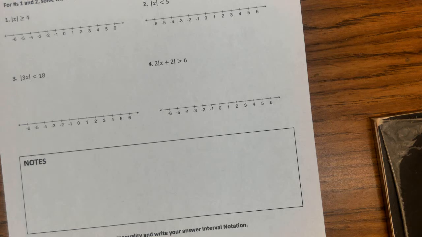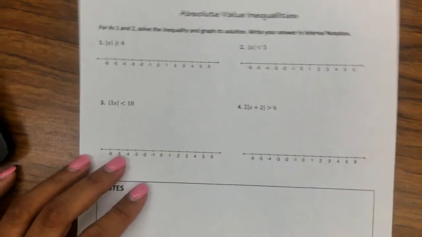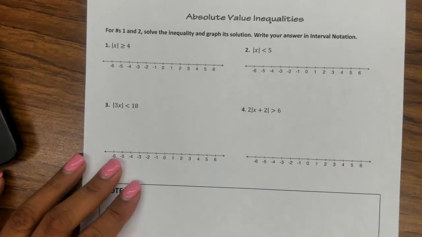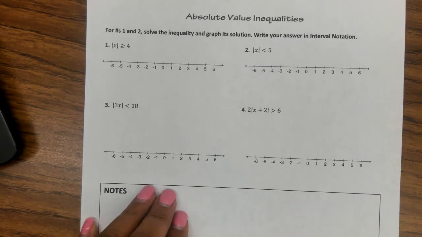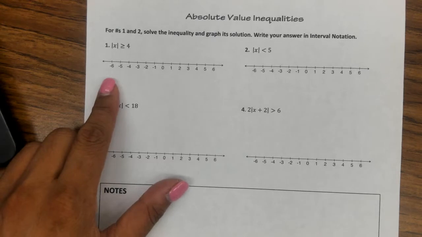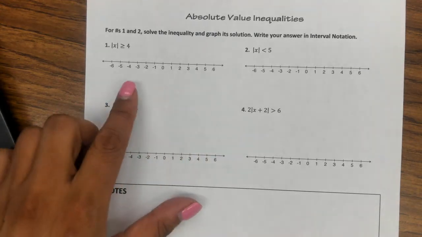Hi guys, please take out your packet and look at page 13. Pause the video and have your packet out. I am going to go through some of these examples and give you notes, and then I want you to copy those notes. I know we did 1 and 2 in class on page 13. I just want to make sure everyone's okay with the answers.